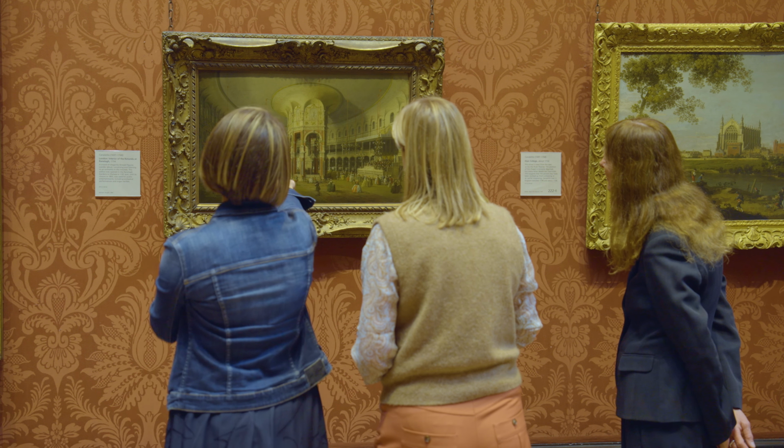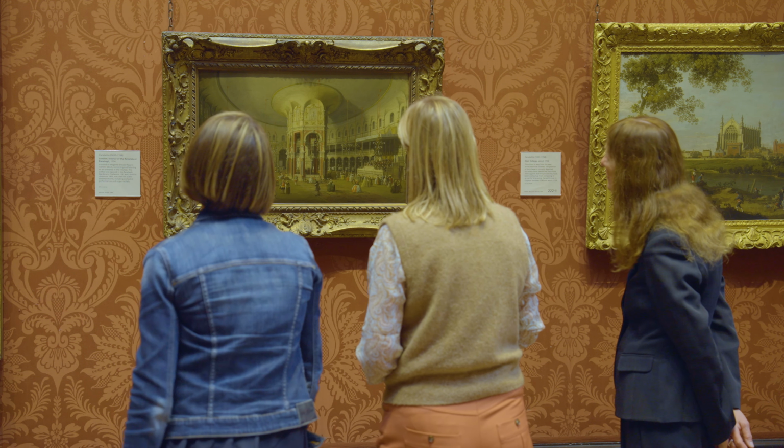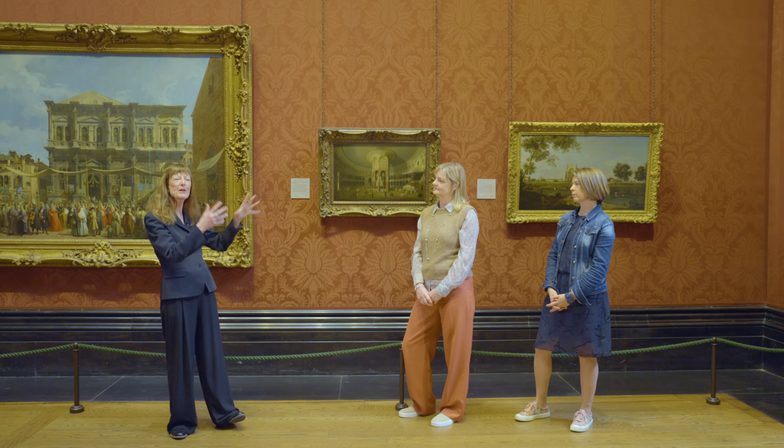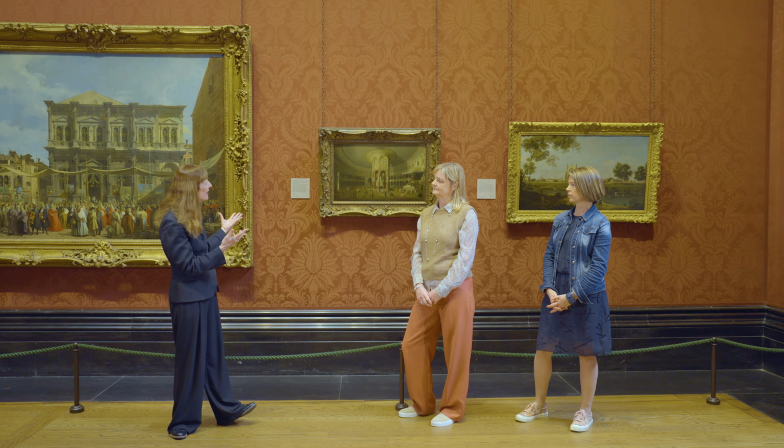So it's been so interesting to talk to you, because obviously I work here at the National Gallery, and I'm in this wonderful vacuum with all these beautiful paintings. And then it's been so interesting to see how you've taken from this 18th century painting to produce the jewellery and the garden that you have.